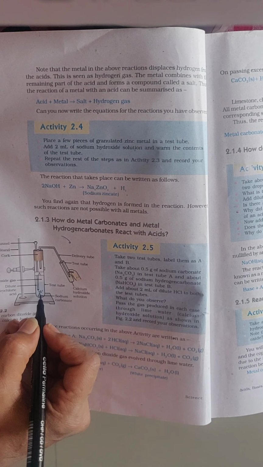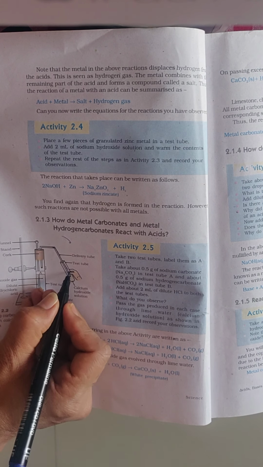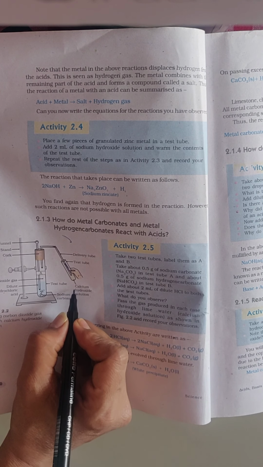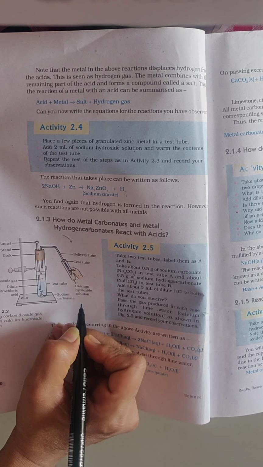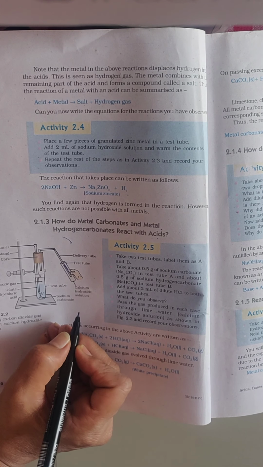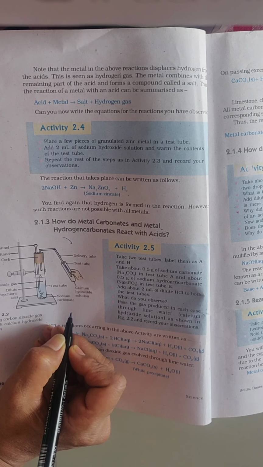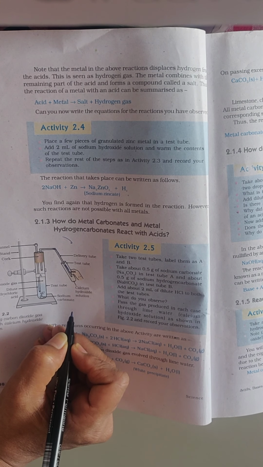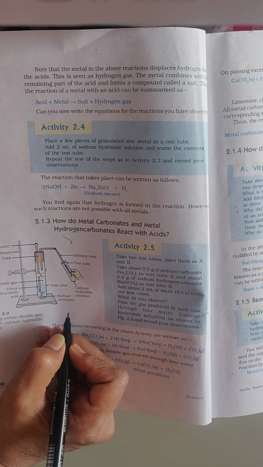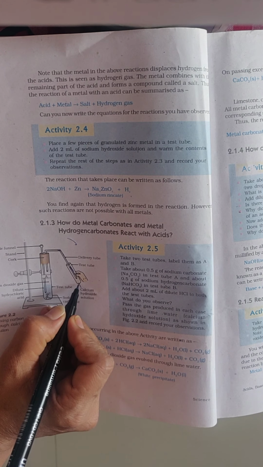Okay, now the bubbles will rise up and they will pass through this delivery tube, and in the second test tube we have taken lime water. Now in the previous chapter we studied about quicklime, CaO, calcium oxide. When it is dissolved in water, it forms calcium hydroxide, Ca(OH)2. This is also called lime water. Okay, freshly prepared lime water has to be taken in this test tube.